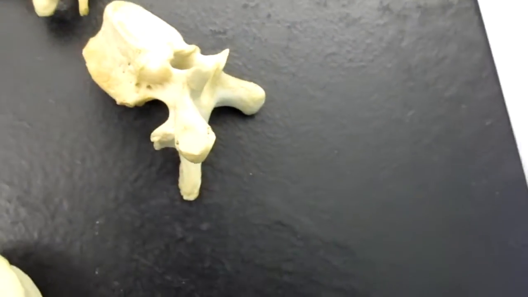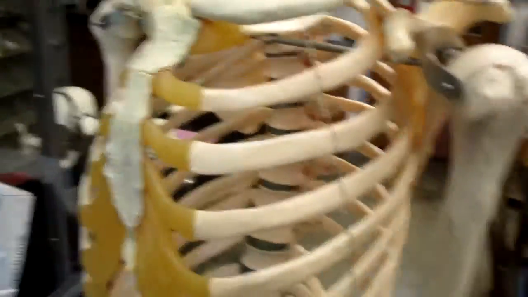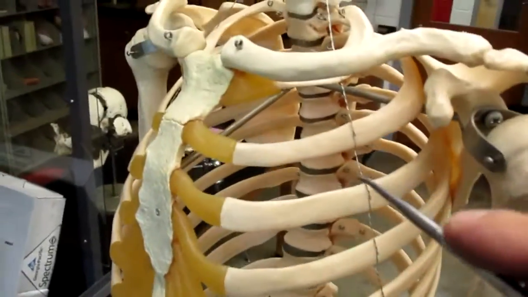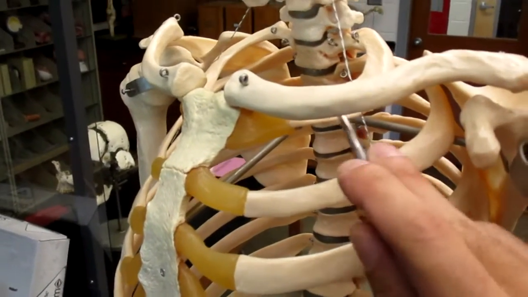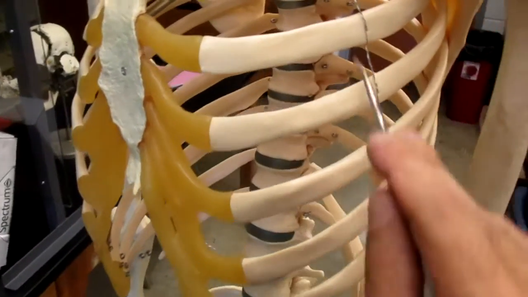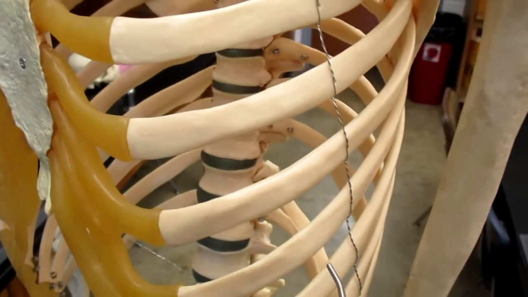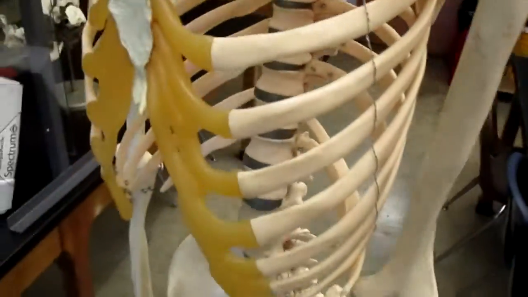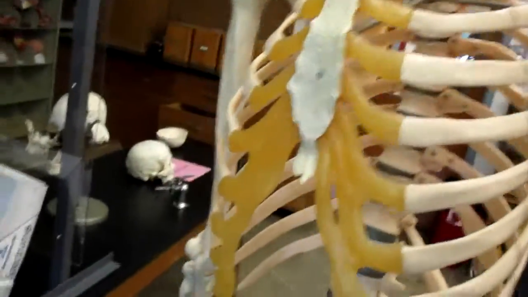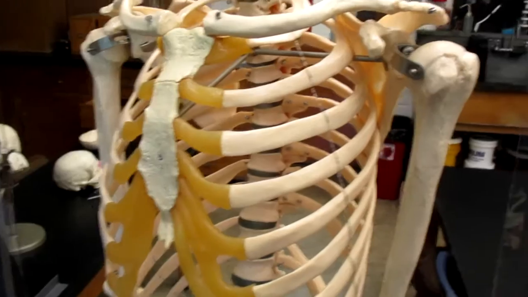And let's move on to the ribs. So we have the ribs now. Now, if you look at the ribs, you'll have the true ribs. Ignore the clavicle bone. So these are all your true ribs here. And there's 7 pair of these true ribs. These true ribs are also called the vertebral sternal ribs.